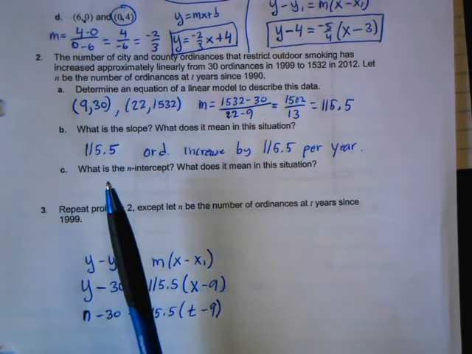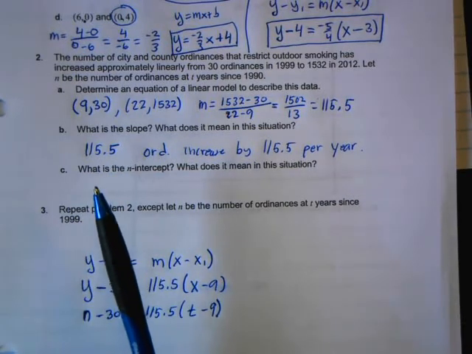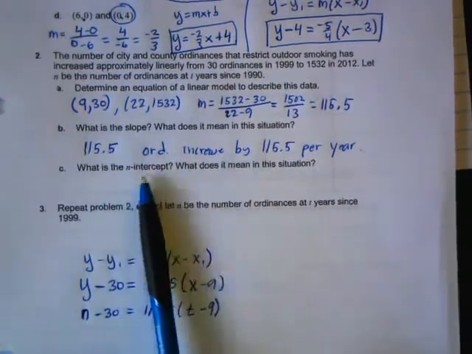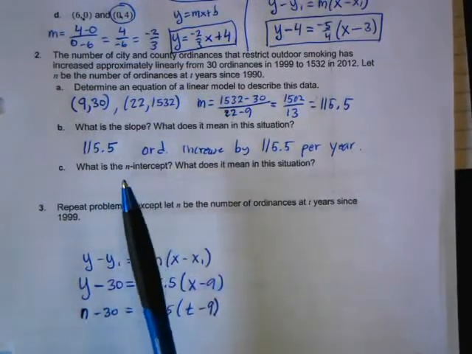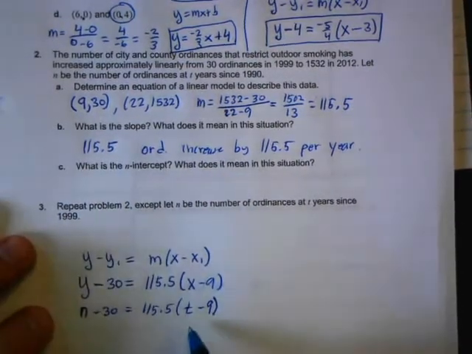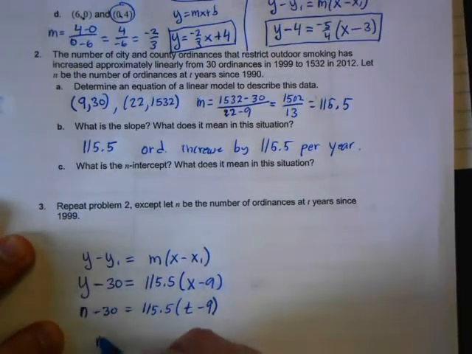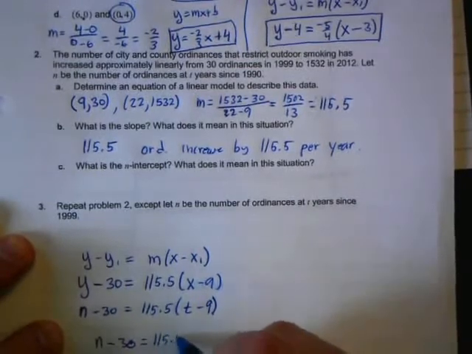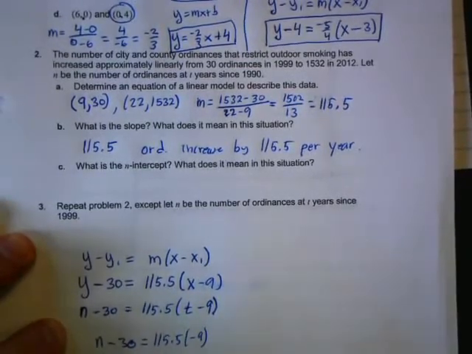You plug 0 in for x. So if I ask you for the n-intercept, that means you plug 0 in for the other letter, no matter what the other letter is. So I plug 0 in for t. That means I'm going to have n minus 30 equals 115.5 times negative 9.